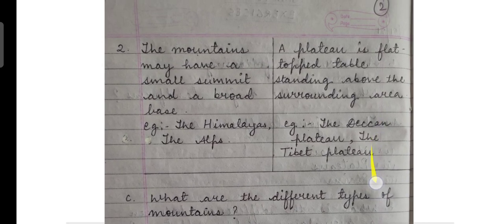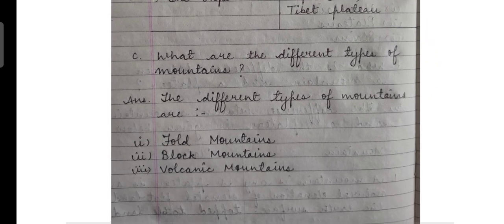The second point will be, the mountains may have a small summit and a broad base. On the plateau side we will write, a plateau is flat topped tableland standing above the surrounding area. And we will give examples on each side. On mountains we will write Himalayas and the Alps, and on plateau side we will write the Deccan Plateau and the Tibet Plateau.